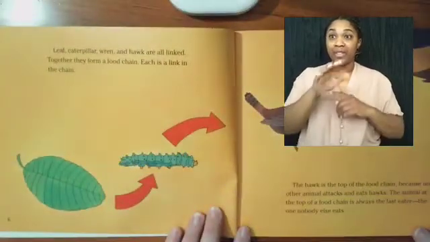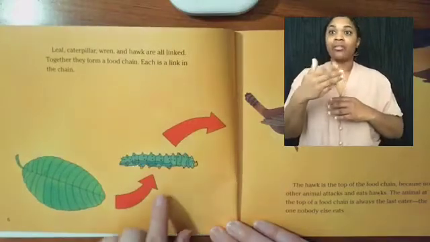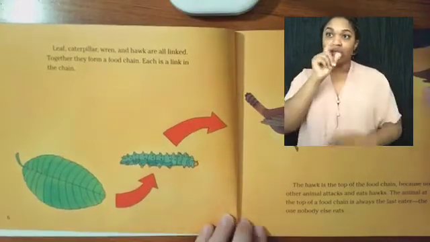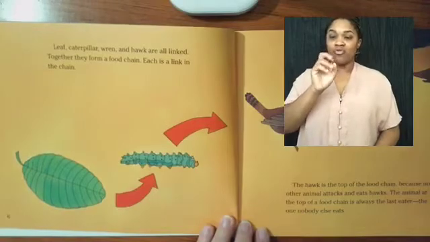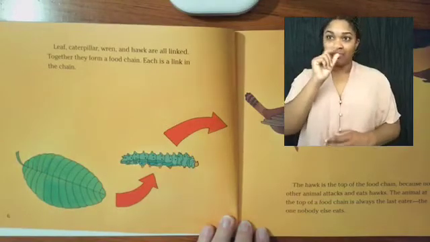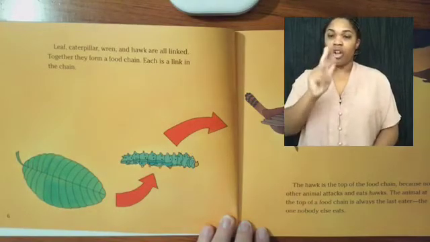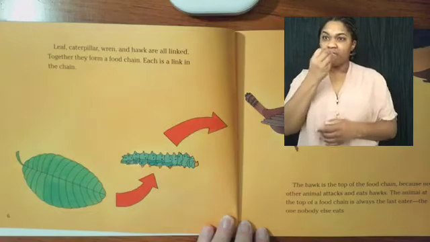Leaf, caterpillar, wren, and hawk are all linked. Together, they form a food chain. Each is a link in the chain.